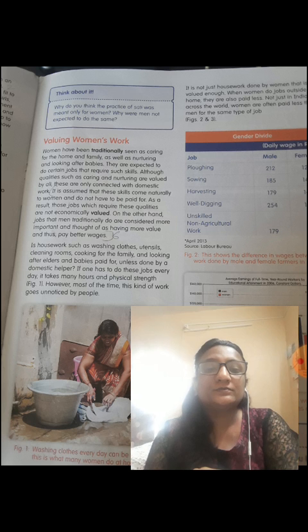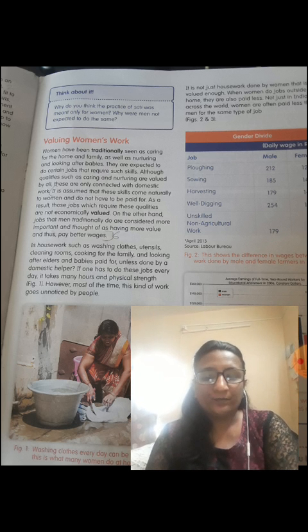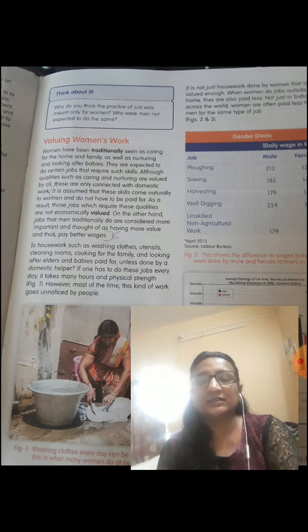Well digging and other unskilled labor, everything you can see on this page, where the females are being given less wages, less salaries, as it applies to the job also. When the females go out for a job, they are underpaid compared to the males. Now we have read page number 35.